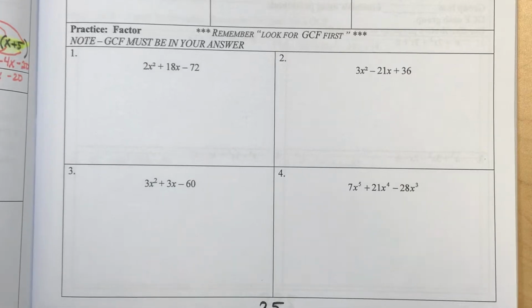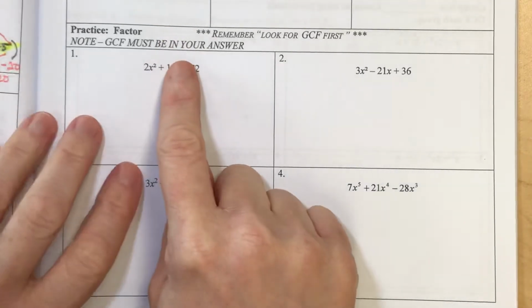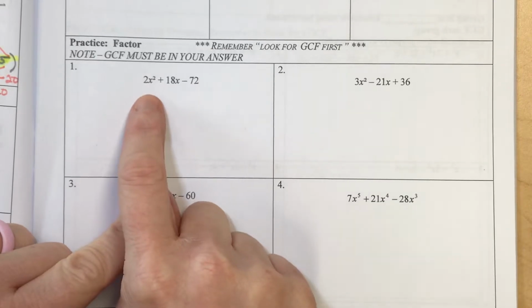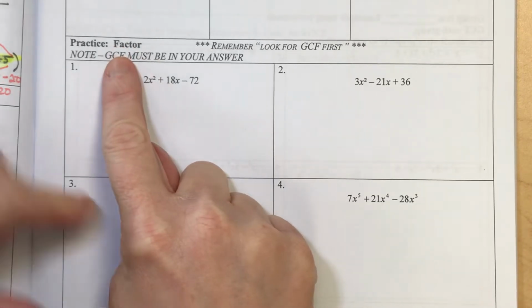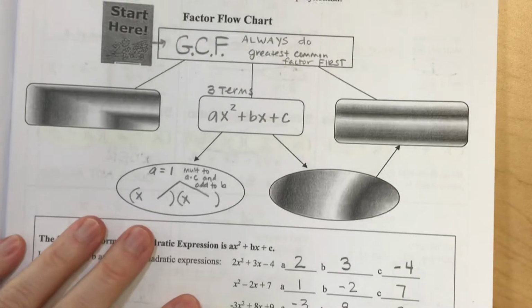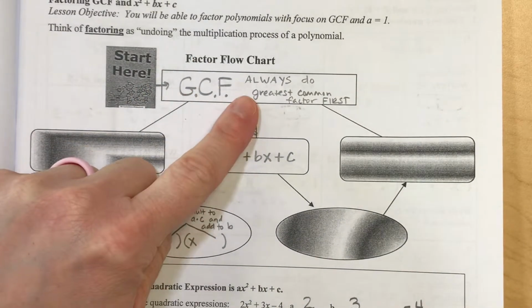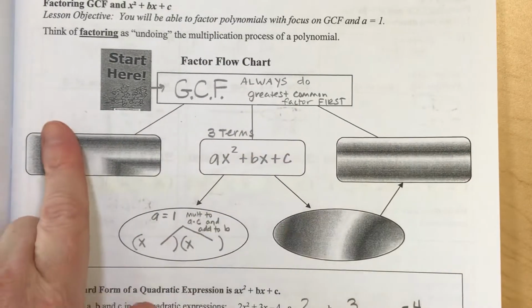In this video, I'm going to show you how to factor a trinomial where your a term will be 1, but I want to show you ones that don't look like your a would be 1 because what you actually have is starting with a greatest common factor. And based on our flow chart in class, the greatest common factor you should always factor out first, and then you should decide what kind of polynomial you have.